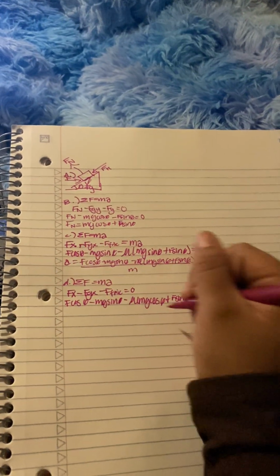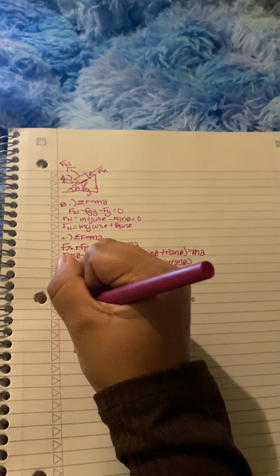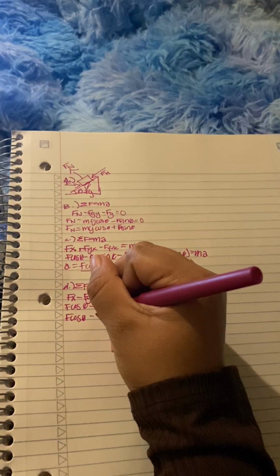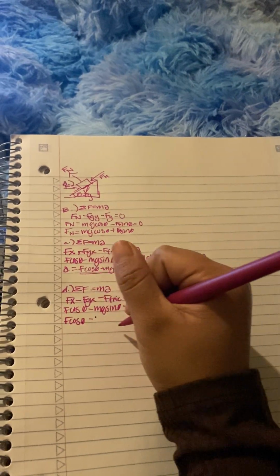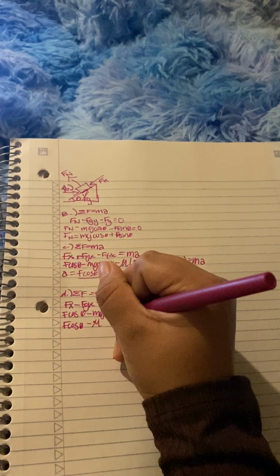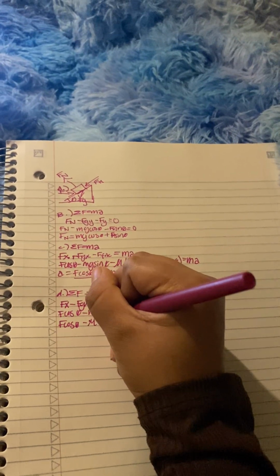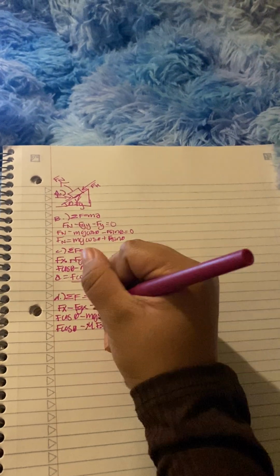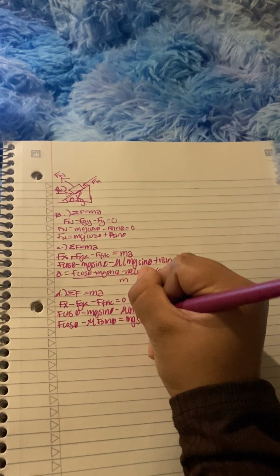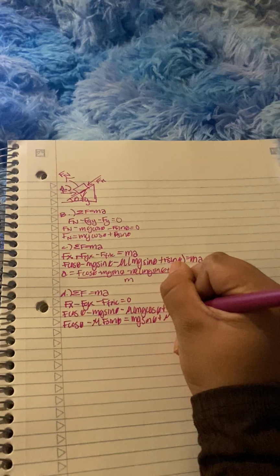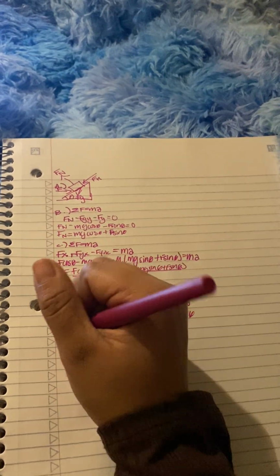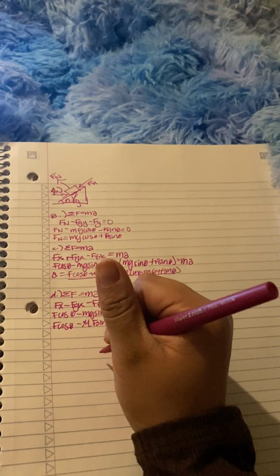And then we can distribute out mu, and at the same time I'm going to switch them for their sides. Mu times F sine theta would equal mg sine theta plus mu mg cosine theta. Just moving it to the other side and distributing out the mu.